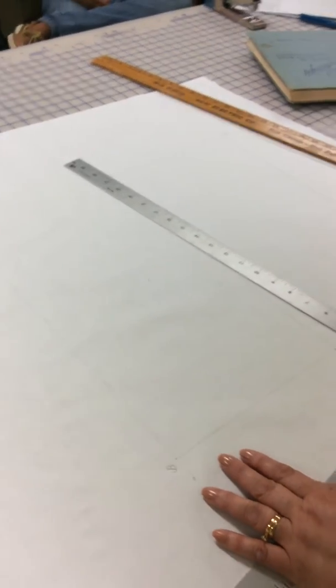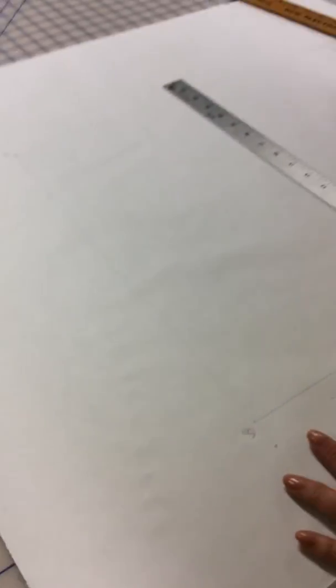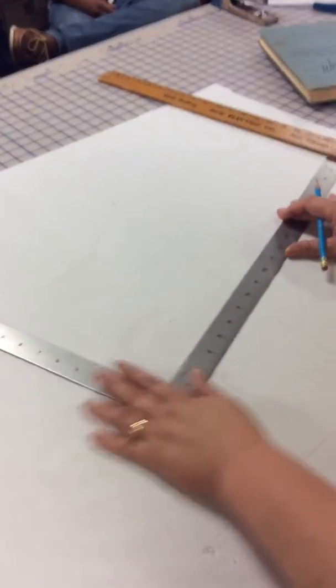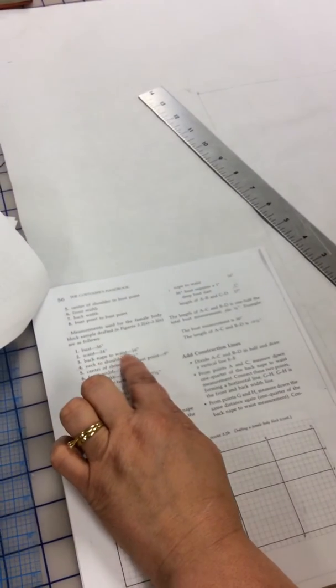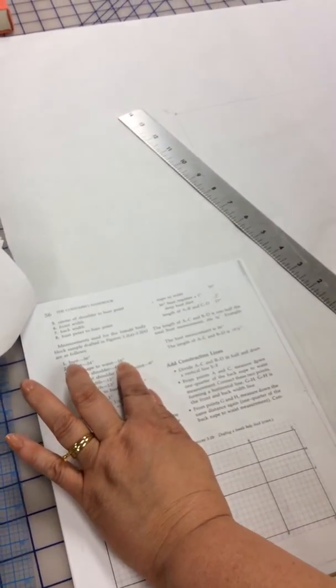From points A and C, measure down 1/4 of the back nape to waist measurement. Back nape to waist measurement is 16, and that's why it says if you can't do it, 1/4 of that.